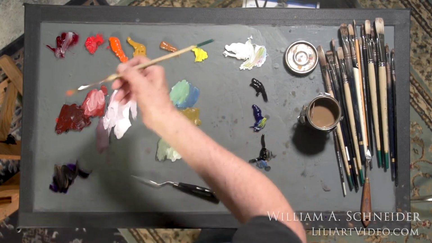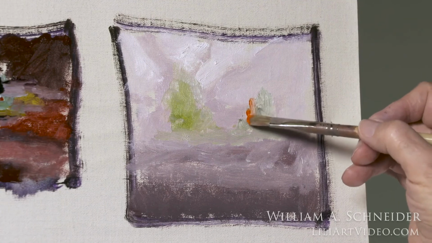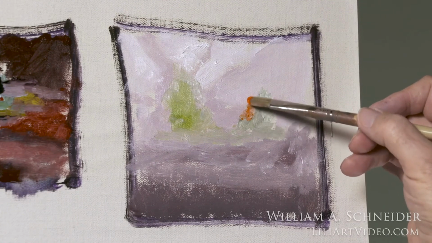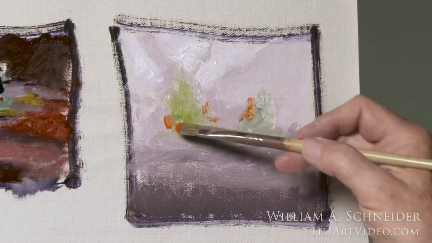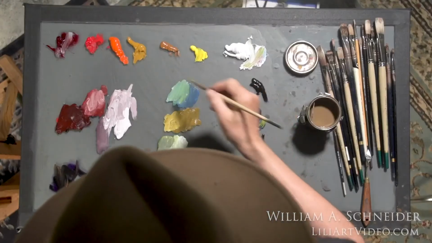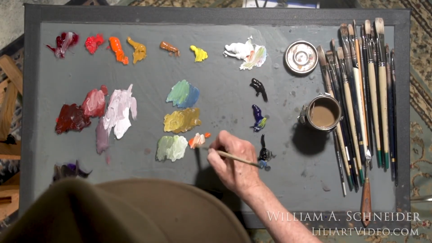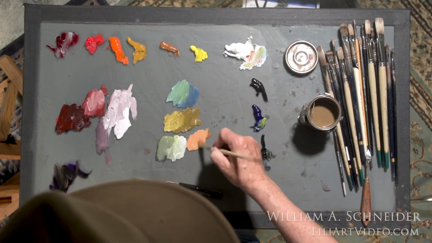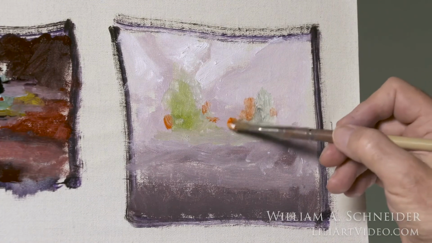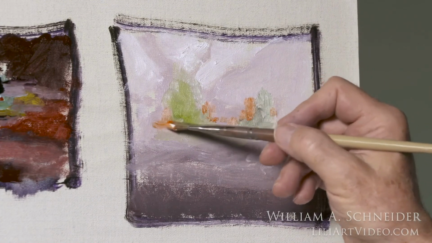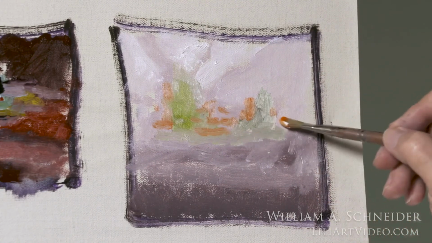What happens if I put some pure orange on this? No, that doesn't quite look right. Looks like it's too dark for this structure, so I'm making some orange that's a little bit lighter in value, and I can kind of mush it into this other stuff.